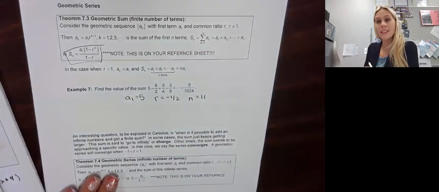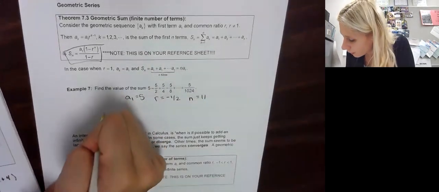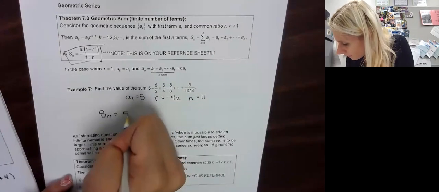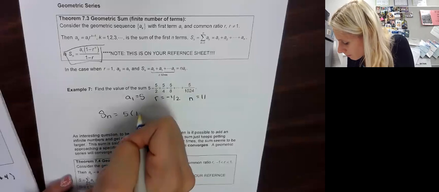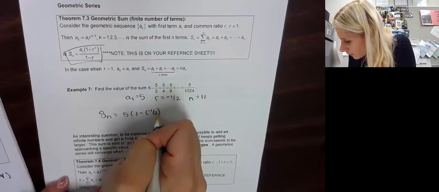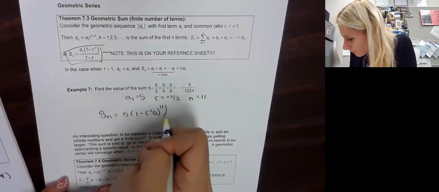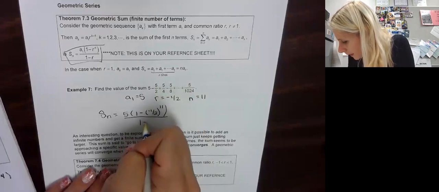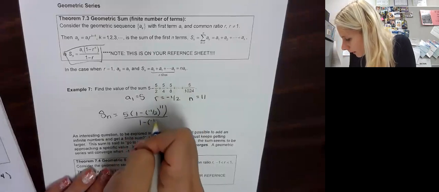Okay, remember we did that on the front. So when I find the summation here, I get 5 times 1 minus -1/2 to the 11th all over 1 minus -1/2.